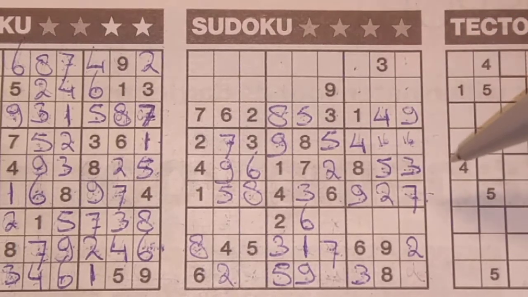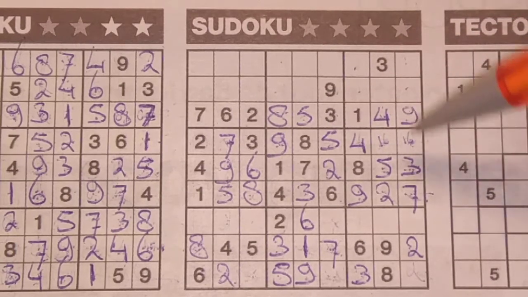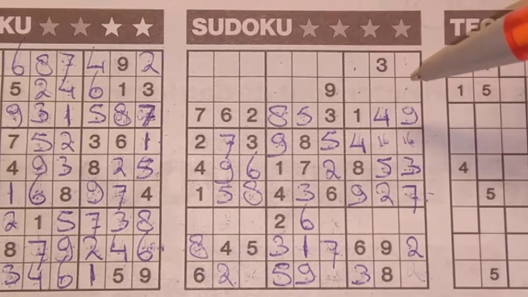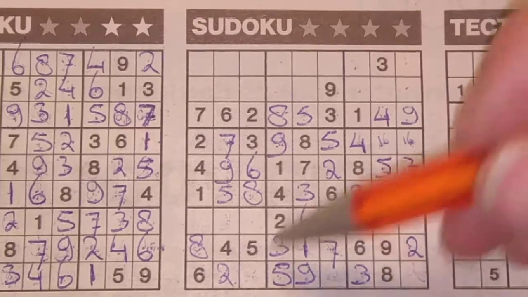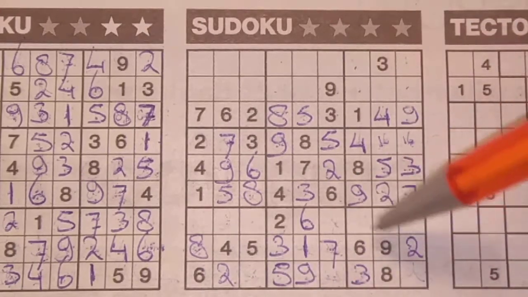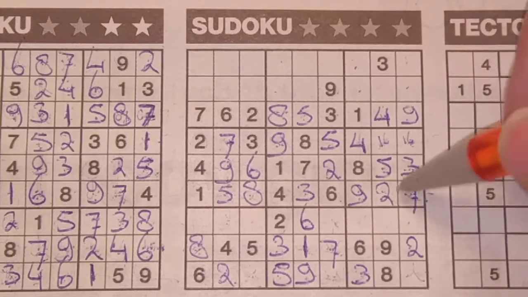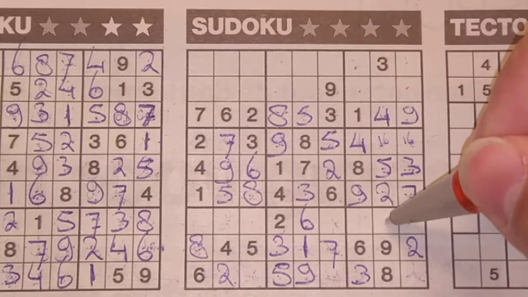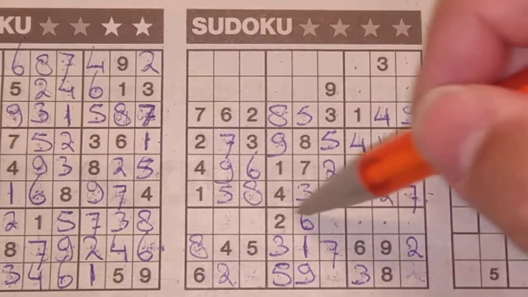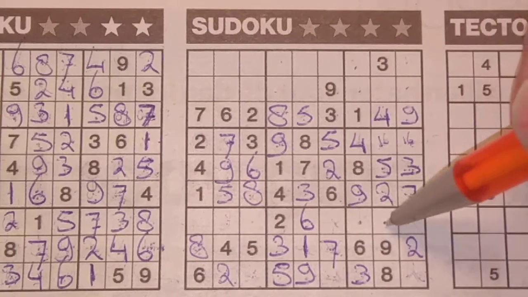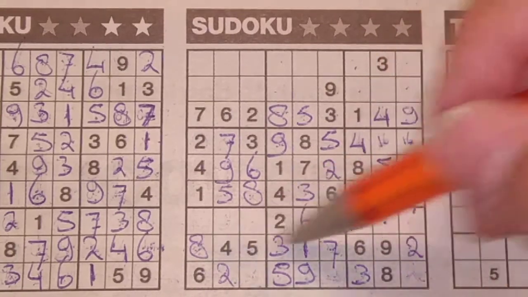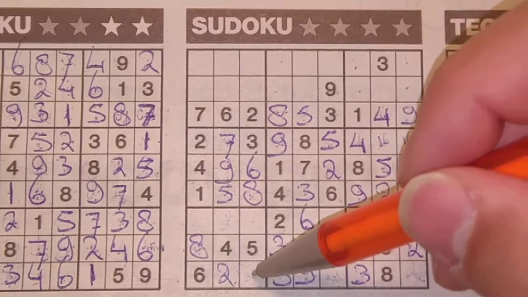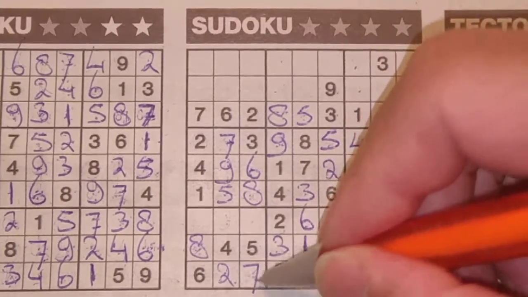How about this big square, 4 missing numbers. One of the missing numbers is 7. We see here 7, so no 7 in these two boxes. So the 7 could be here or could be there. So in this row, we have a 7 in one of those two boxes. In the row below, we have a 7 over there. So in the last row, the only place for the 7 should be there.